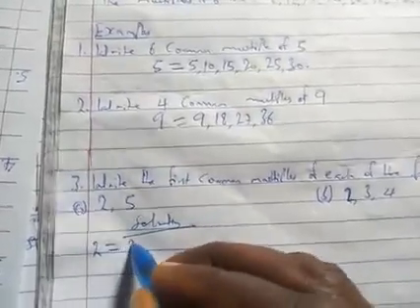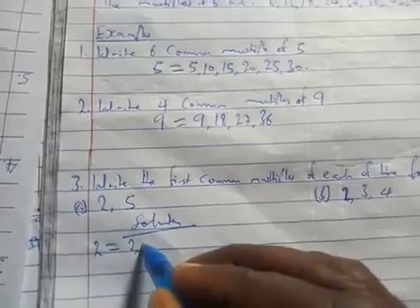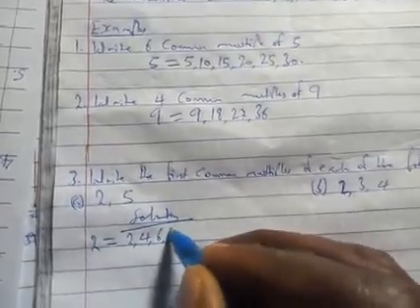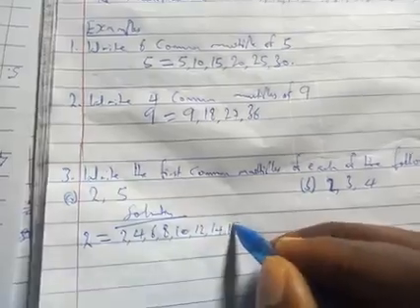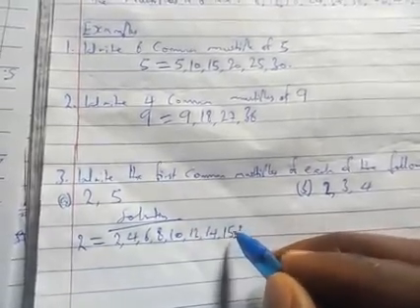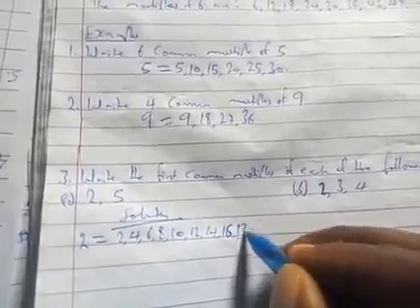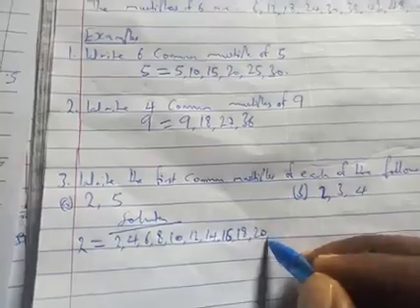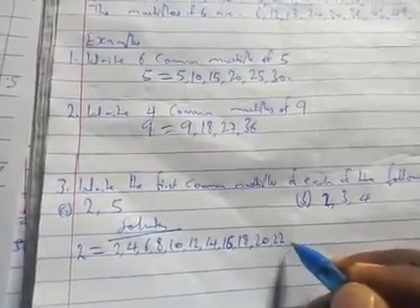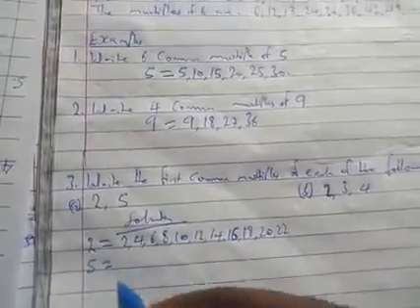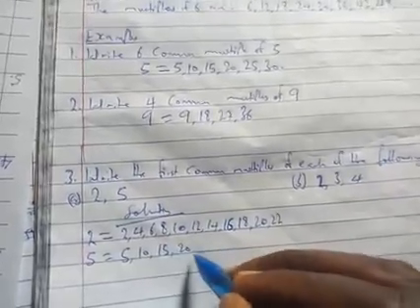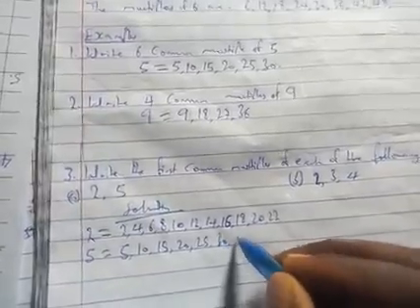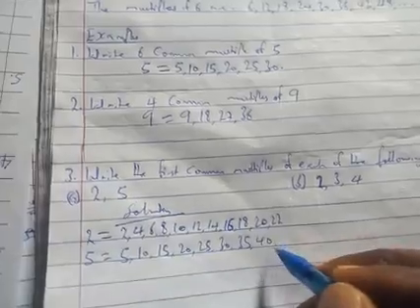For 2, we have 2 times 1, right? 2 times 2, 4, 6, 8, 10, 12, 14, 16, 18, 20, 22. You can continue. How about for 5? So you have 5, 10, 15, 20, 25, 30, 35, 40.